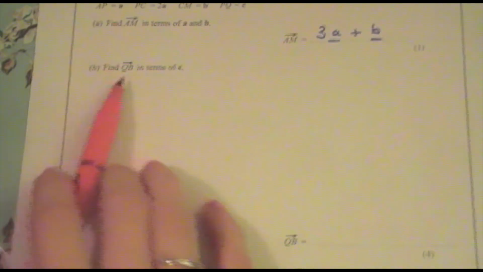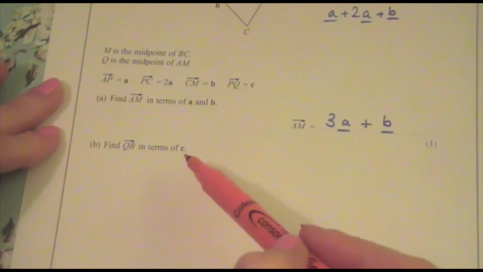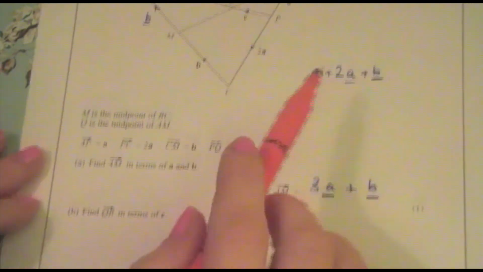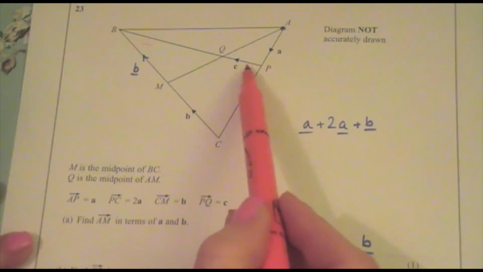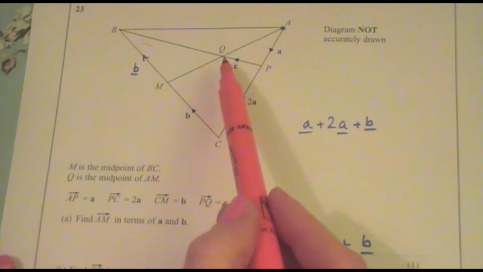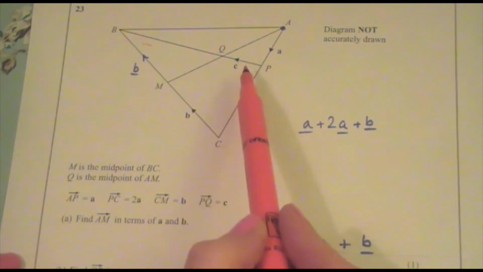On part B then, I'm asked to find the vector QB, so this one here from Q to B, in terms of the vector C. Now the only vector C that's involved in this picture at the moment is this one. So before I even try looking at Q to B, I'm going to try and get this vector C in terms of A and B.